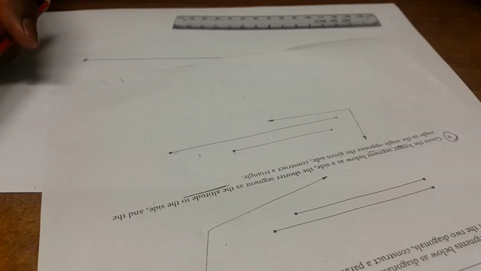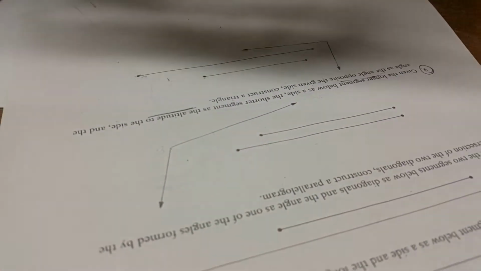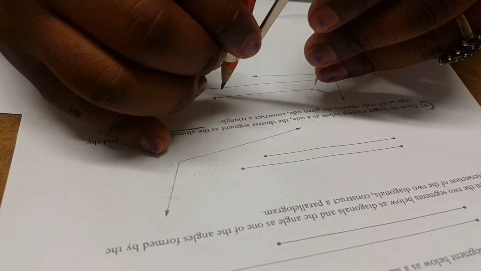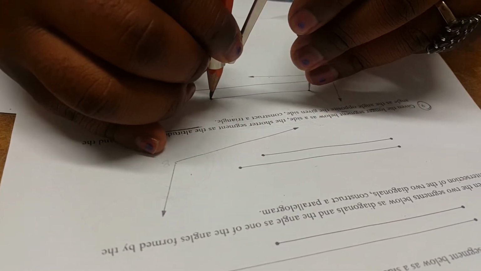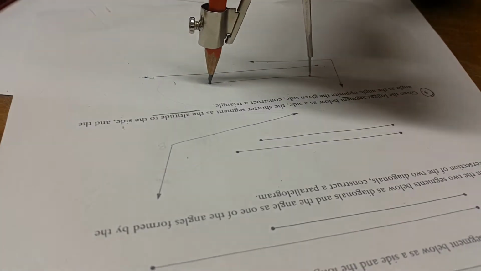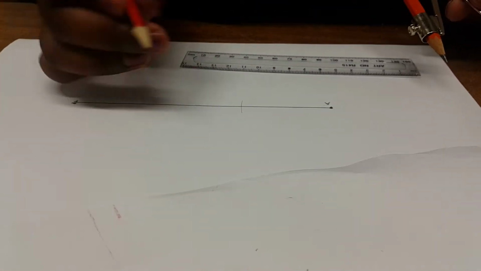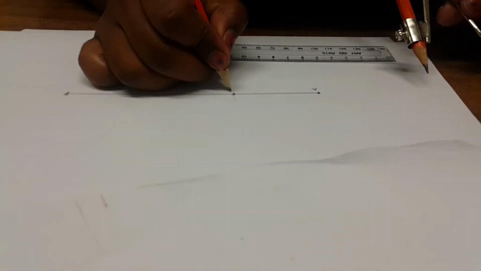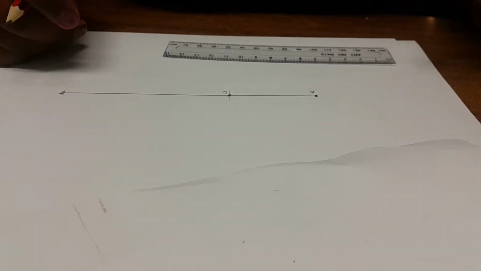So we're going to use our compass to measure it. So we find our measurement and we take it. Make a line. So we find our point there. So we can say that is point C.